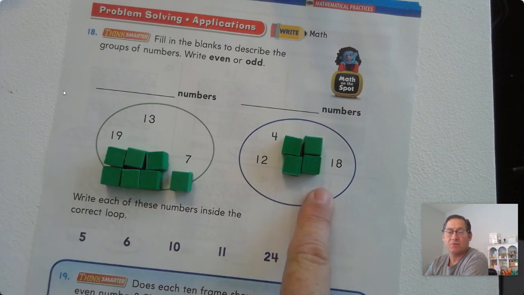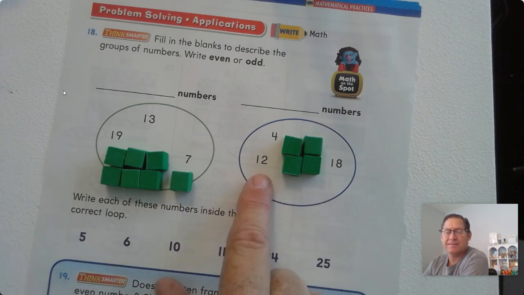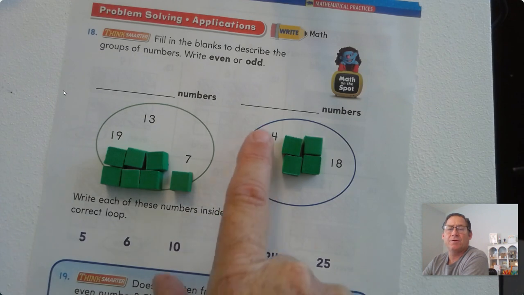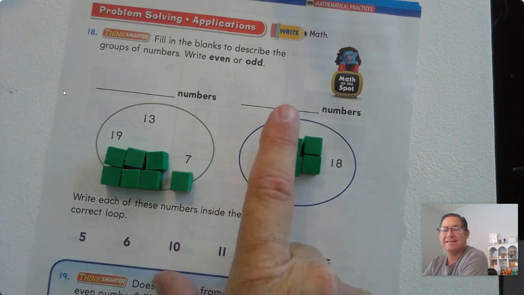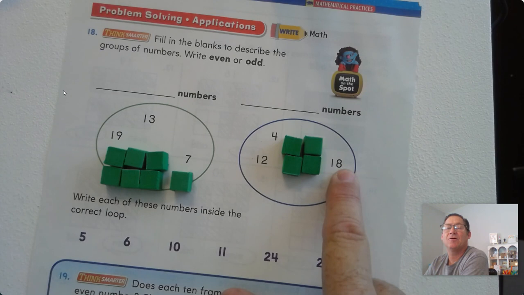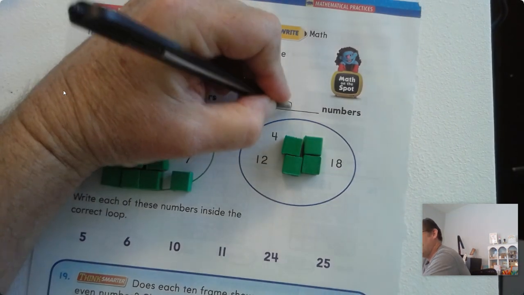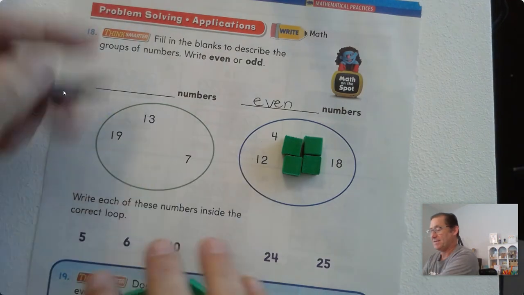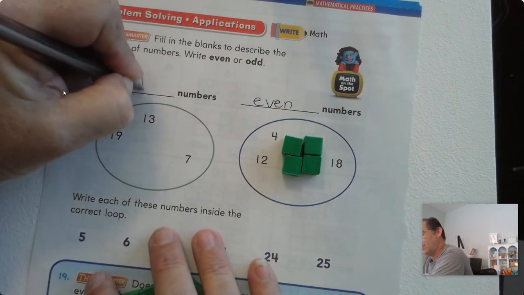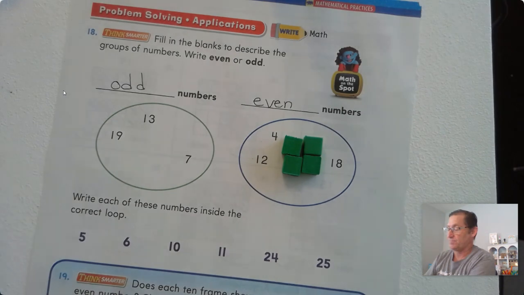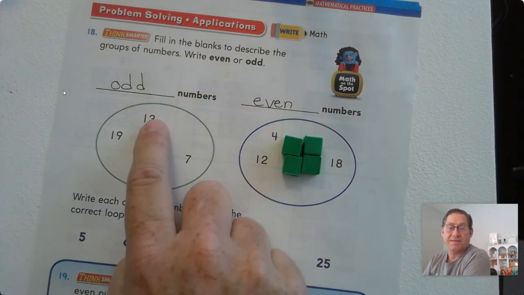Here, there was nothing left over. And let's see. 2, 4, 6, 8. Okay, so these are all even numbers. So that means these are odd numbers. So there's going to be one left over in each of these.